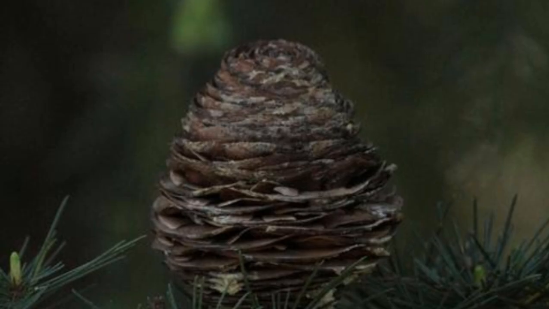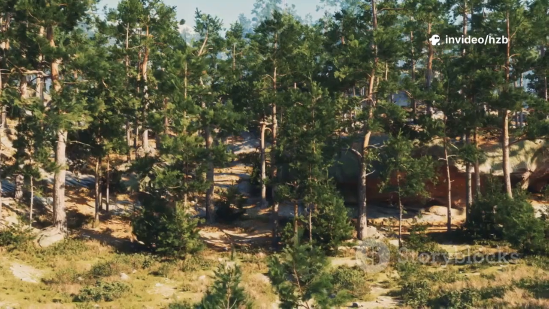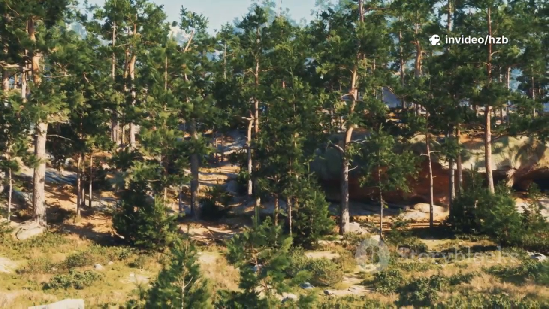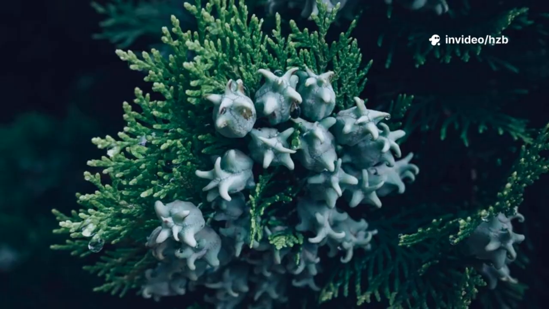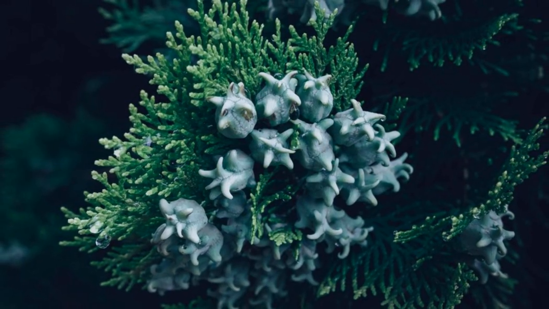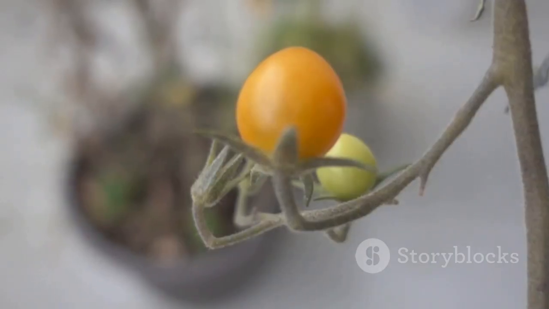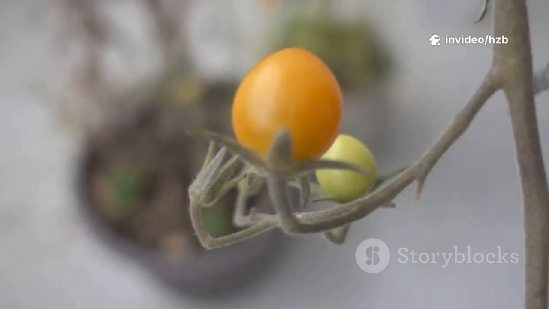Gymnosperms, naked seeds. Seeds not enclosed in fruit, usually evergreen and woody, have vascular tissue, seeds in cones. Examples, pines, cycas, deodar. SSC tip, naked seeds. Angiosperms, flowering plants, seeds enclosed within a fruit.